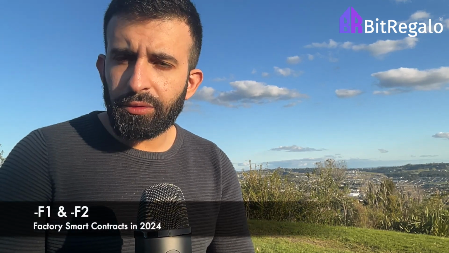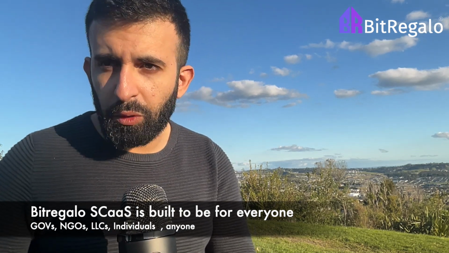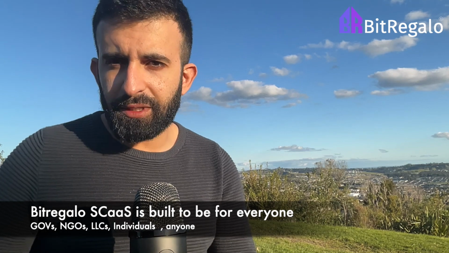We will have two factory smart contracts in 2024, and as you can see, we are launching in New Zealand. It's a very beautiful place. Both of those contracts will be operating to be used by financial institutions, government institutions, non-profit organizations, small and big companies, and individuals.